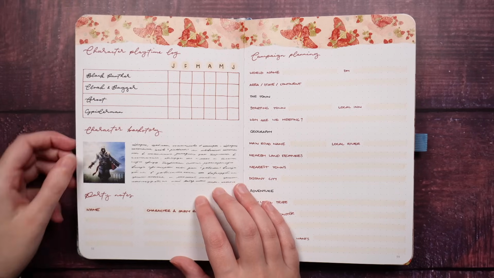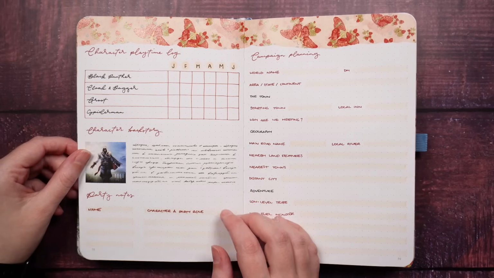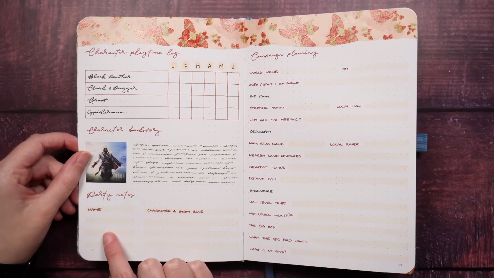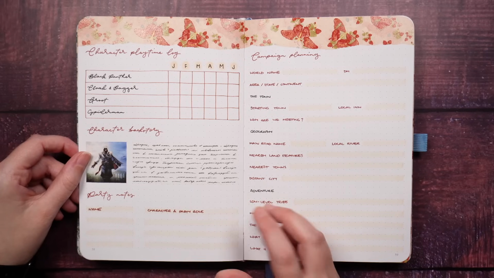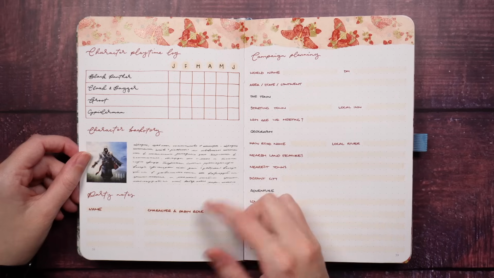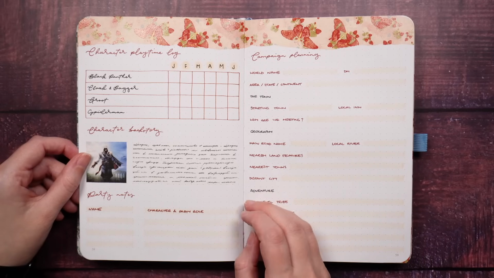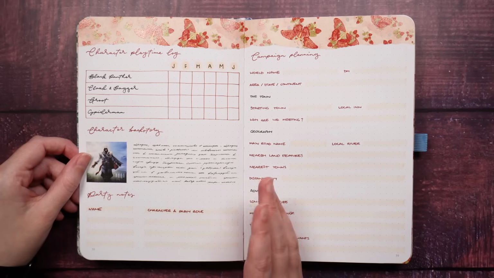The next idea though is having a space for party notes. So who is in your gaming party and who are their characters? What kind of role do they have in the party? You can make this very, very simple, so just a simple list for each of those. Or you might want to have some more dedicated profiles that go into a bit more information.